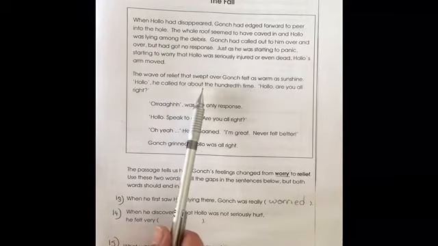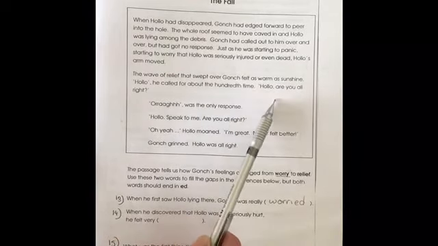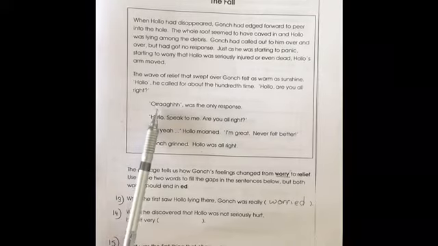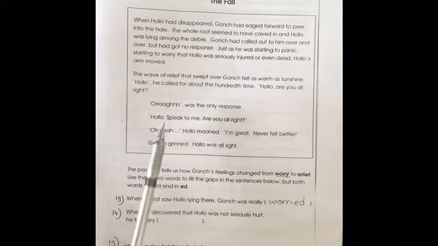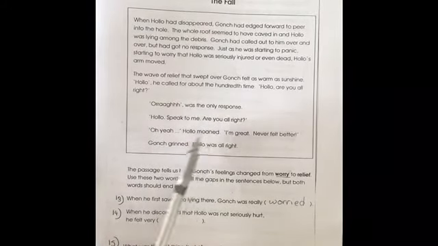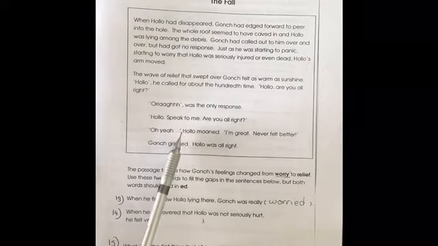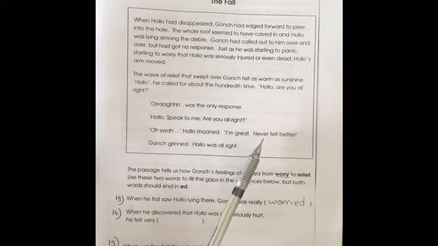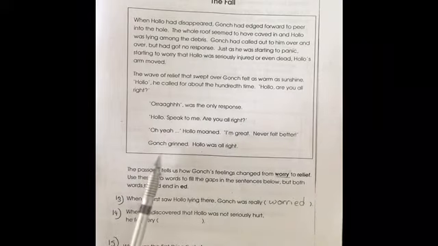"Hollow," he called out for about the 100th time. "Hollow, are you all right?" "Oh," was the only response. "Hollow, speak to me. Are you all right?" "Oh, yeah," Hollow moaned. "I'm great. Never felt better." Gonch grinned.